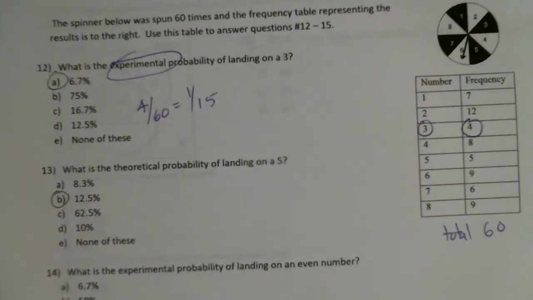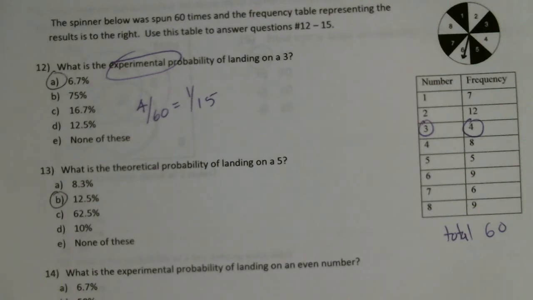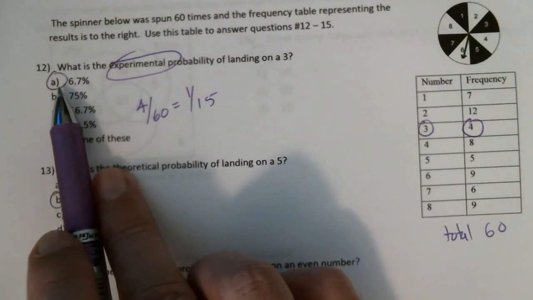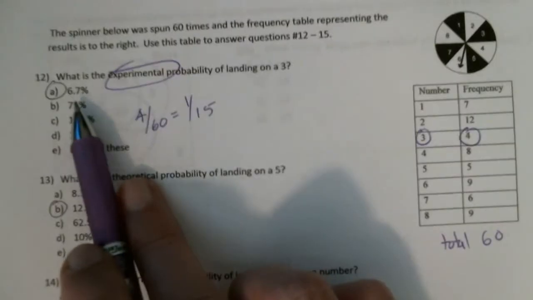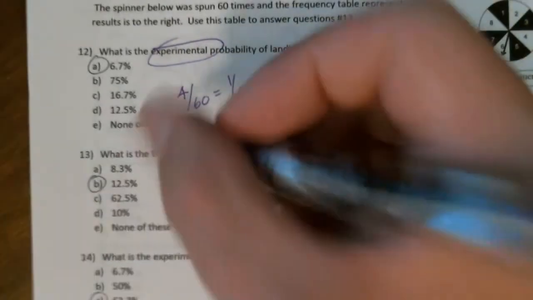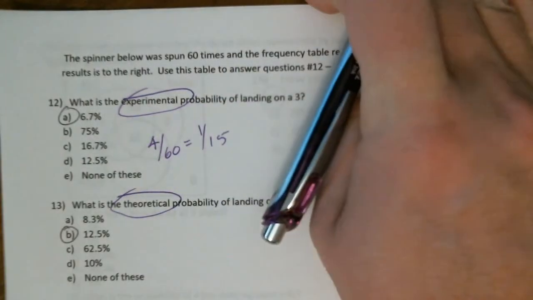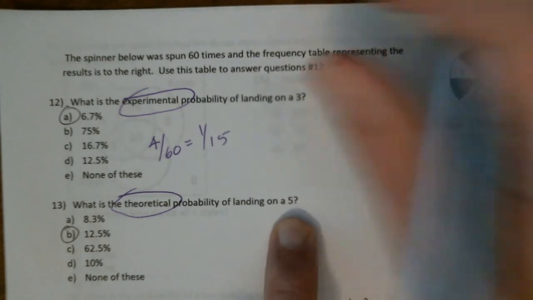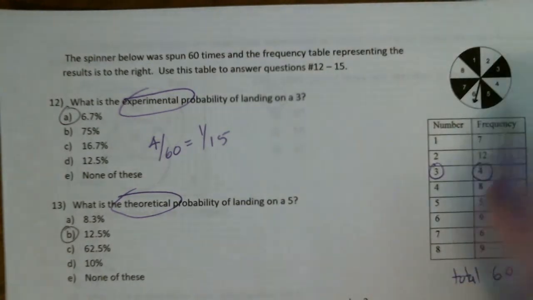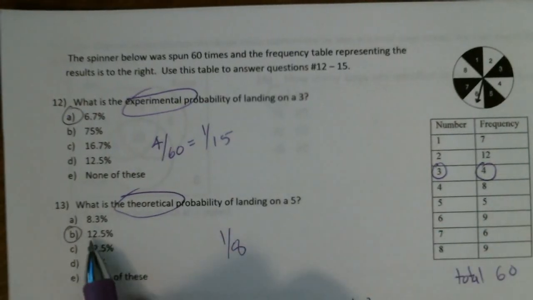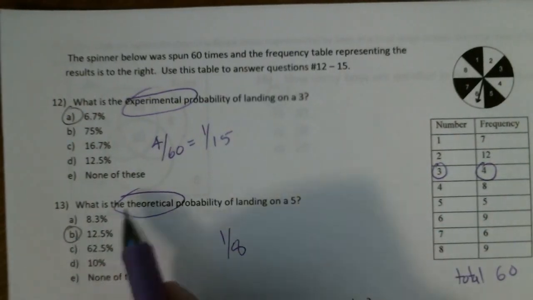On this back page, I started using percentages instead of fractions. If you plug that into your calculator, that comes out to be 6.7%. Based on their results, 6.7% of the time they landed on a 3. Number 13 says, what's the theoretical? With theoretical, I don't care about the data. What is supposed to happen? The chance of landing on a 5, based on an 8 spinner, should be 1 time out of 8, theoretically. That comes out to be 12.5%, which is B. So you've got to find these trigger words.